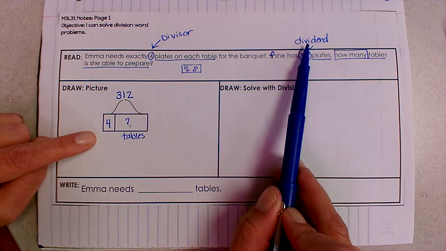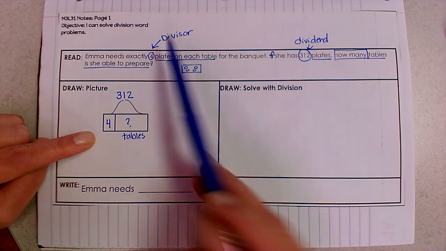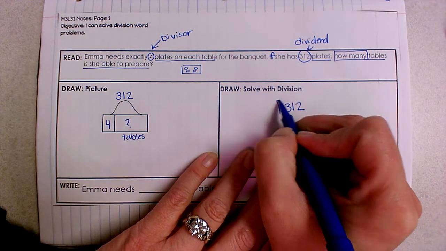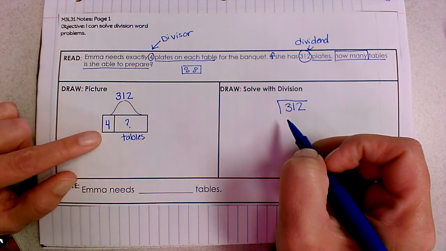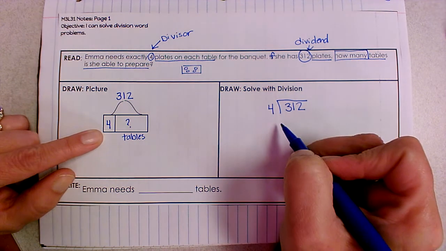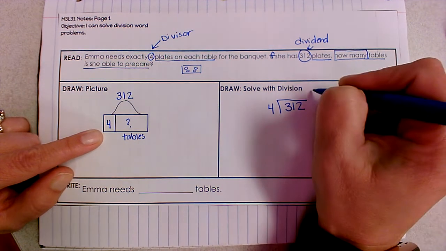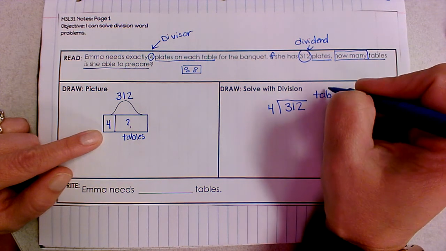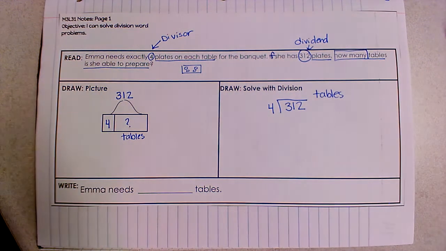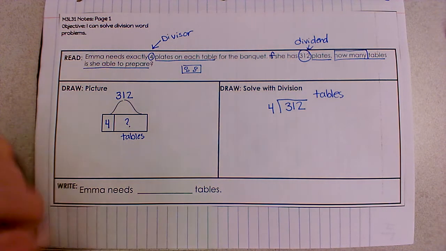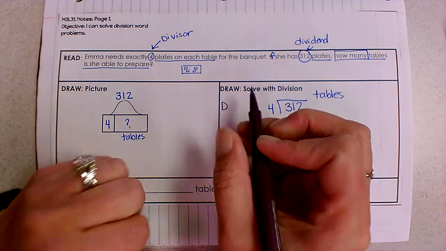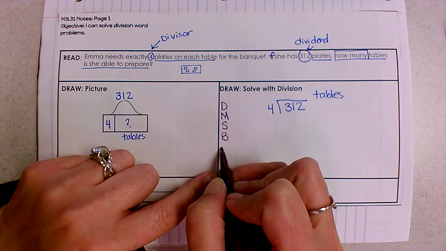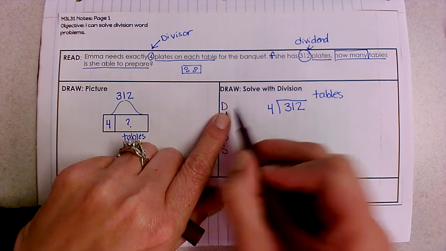These words helped me. This was my dividend, this is my divisor, so I'm going to put 312 and divide that by 4, because there are 4 plates on each table. But I need to know how many tables up here. This is my tables. So let's go ahead and use our long division. My first step is to divide. I'm going to divide, multiply, subtract, bring down, start over. So I'm going to divide.